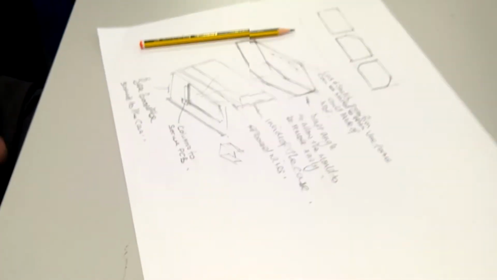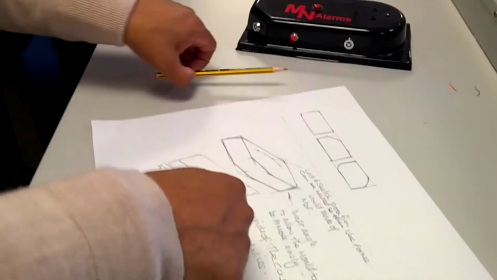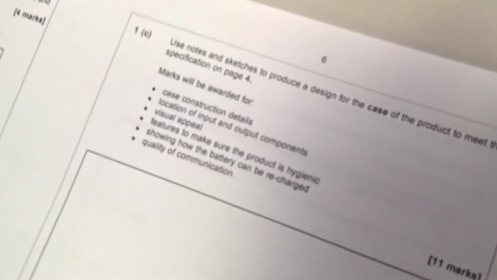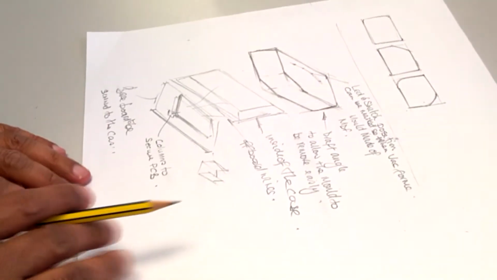Alright, what's the next? Here's the paper. So when you're answering this, you've got to relate it to the question. Every time, relate to the question. So, location of input and output components. Output components are located on the thing. So if I now look at this as a different sketch.